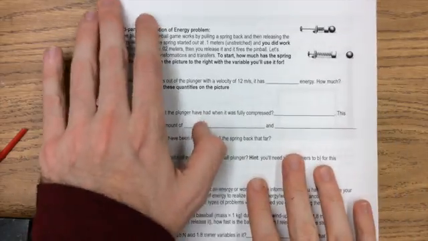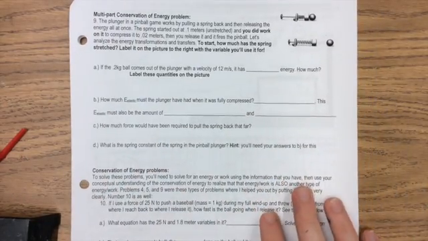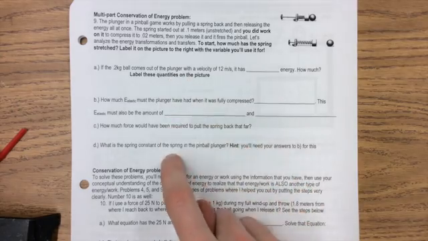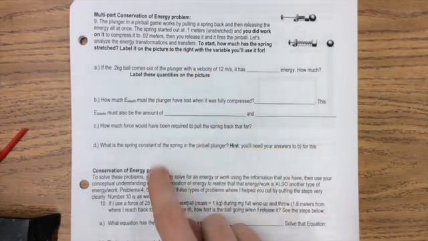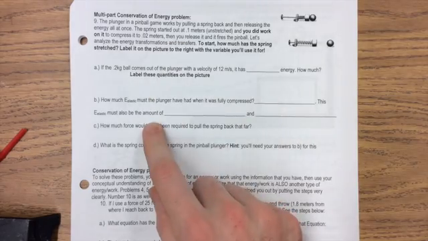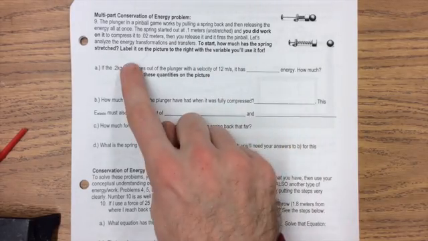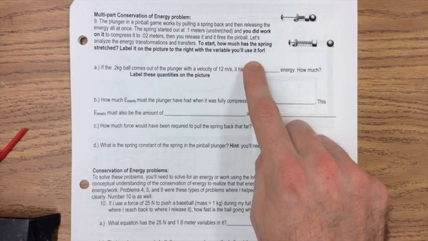All right, on to the back. These are multi-part conservation of energy problems. And again, I'm breaking down each step so that you could ultimately solve these other ones, but I'm going to break it down step by step. So to start, how much is the spring stretched? Label it on the picture with the variable you use for it.